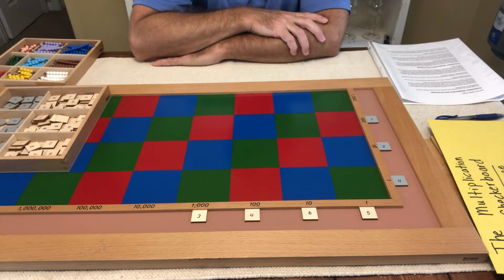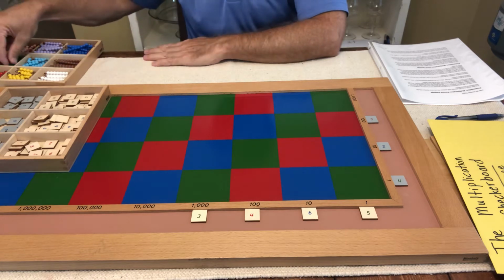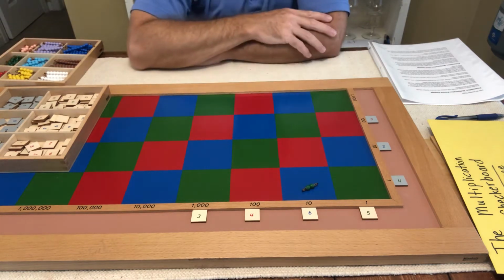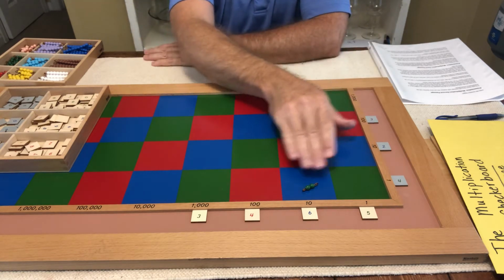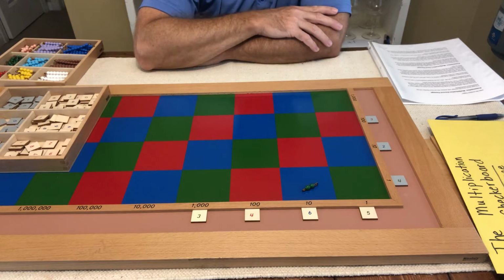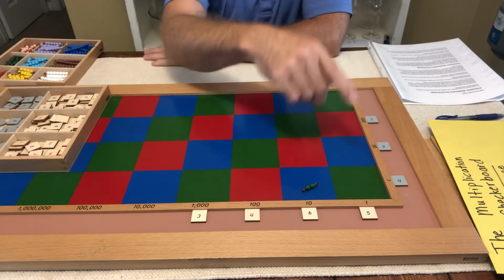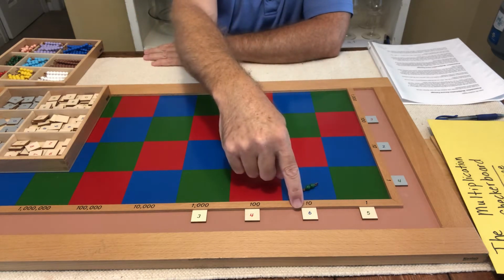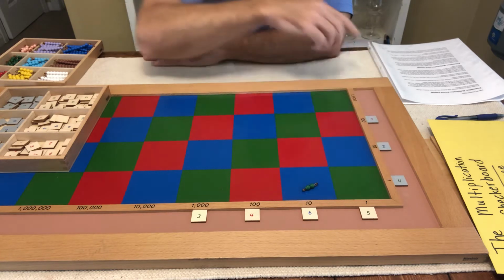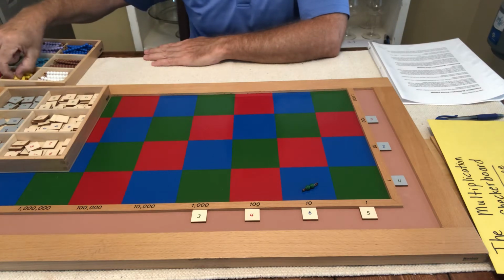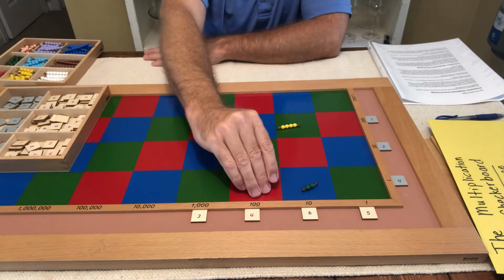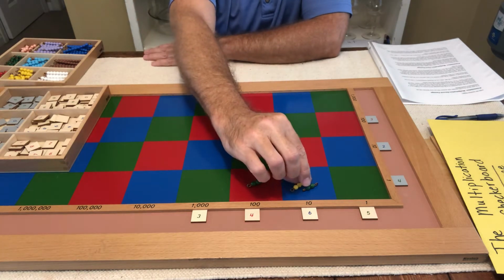So we're going to begin by multiplying the units by the units. 5 times 4 is 20. So I'm going to put a bar of 2 on the blue square and nothing on the green square. 20, 2, 0. Then I'm going to multiply the tens times the units. So here's the tens. 6 times 4 is 24.